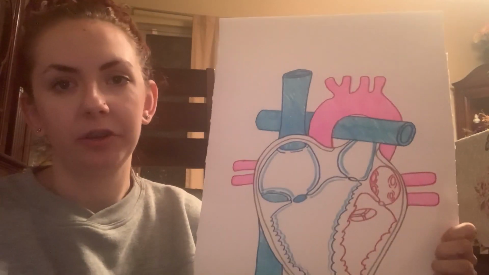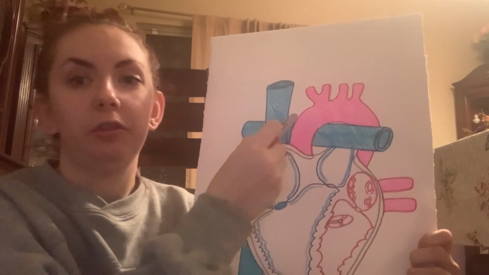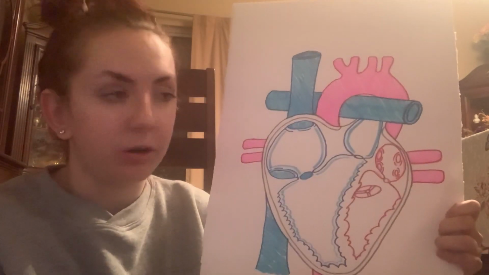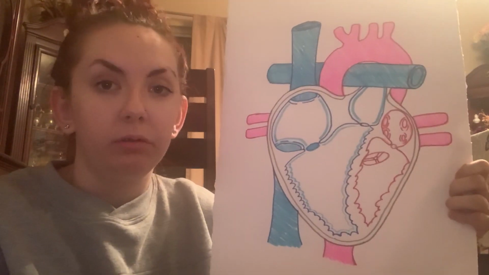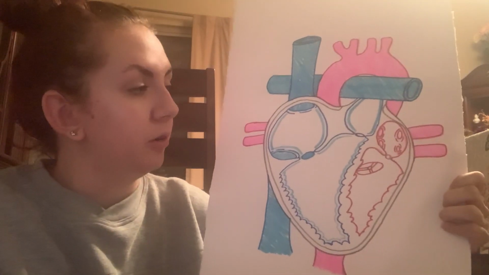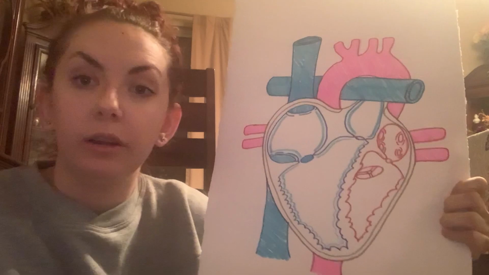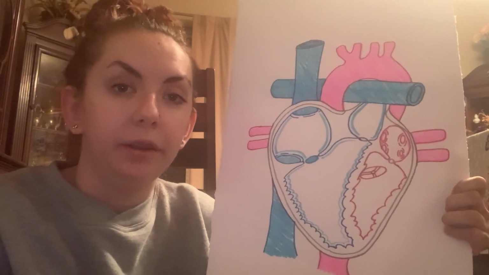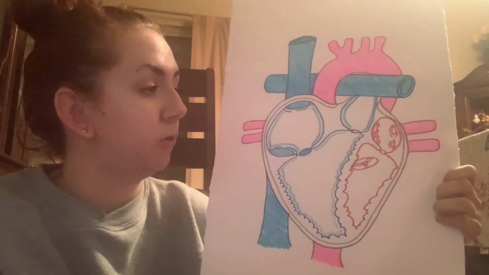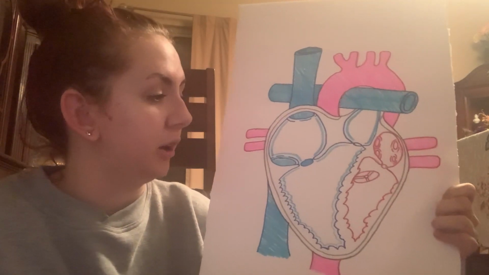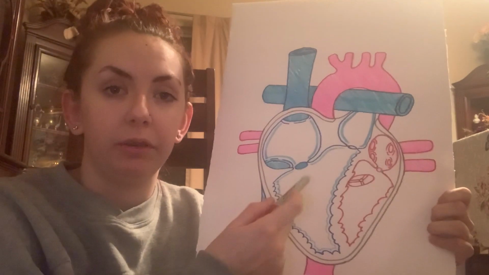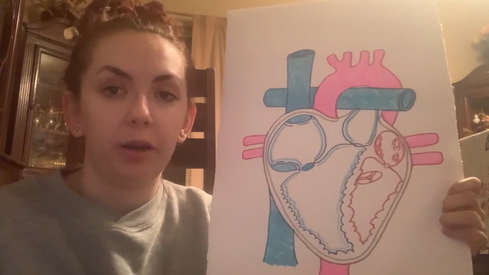Systemic capillaries exist in the tissues of both the upper and the lower parts of the body, and their purpose is to, again, just exchange the carbon dioxide and the waste products that the blood may have formed, and then it will exchange it with the nutrients and the oxygen that is traveling within that oxygenated blood.